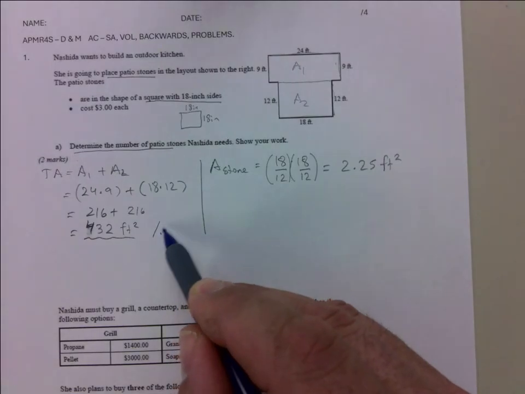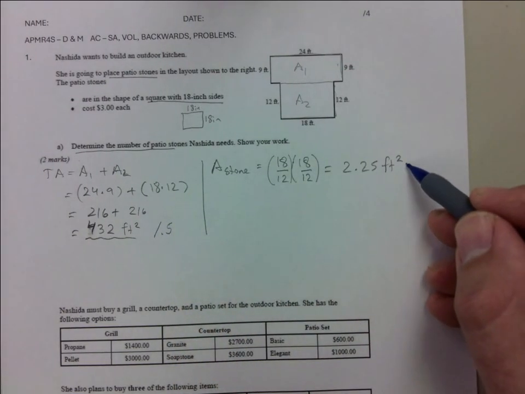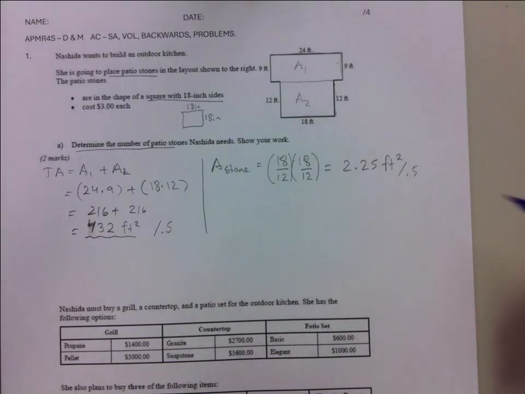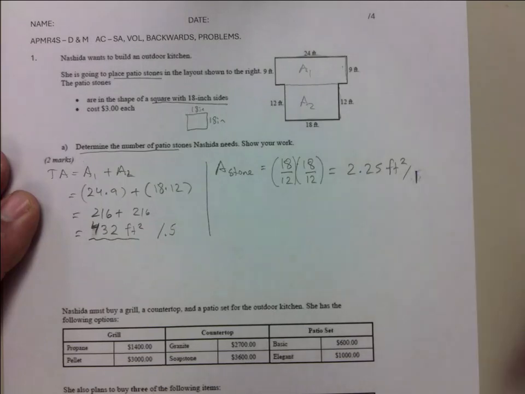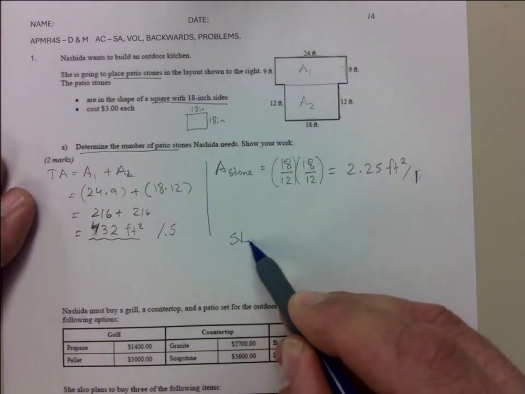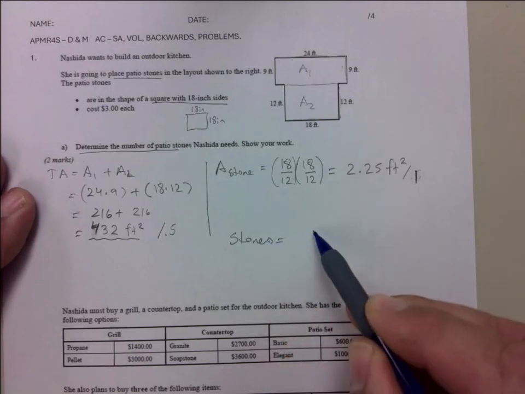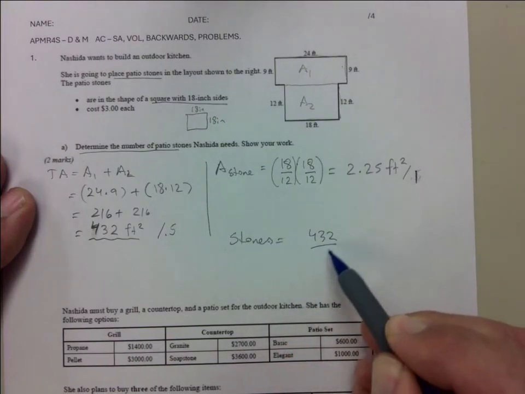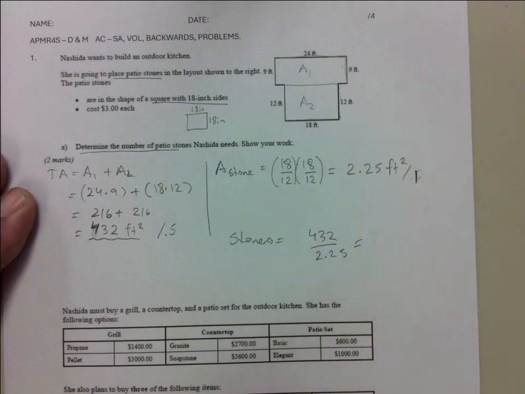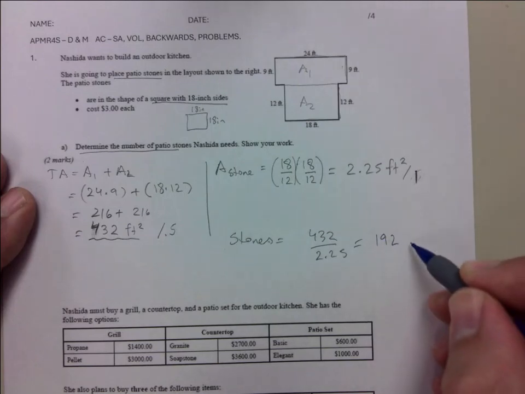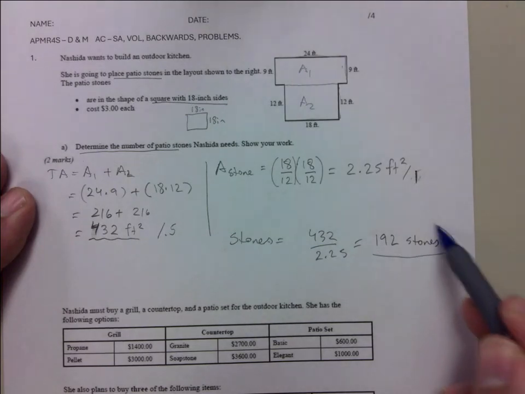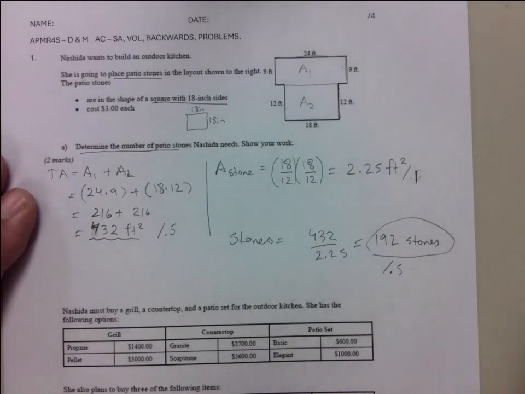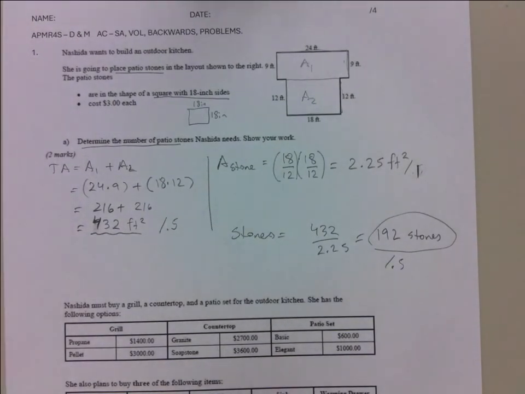Let's say this. You get 1 mark for the total, because you have to do some converting there. And then I'll give you half a mark for figuring out how many you need. So this is 432 divided by 2.25. That's 192. Oh, that's a round number. Perfect. If not, you had to round it, right? So you get a half mark for this. So 2 marks in total for this question.